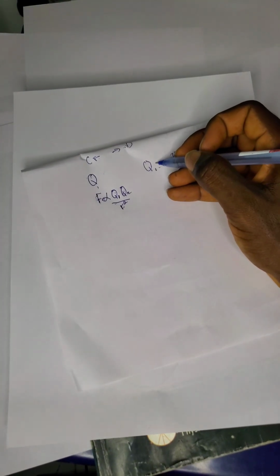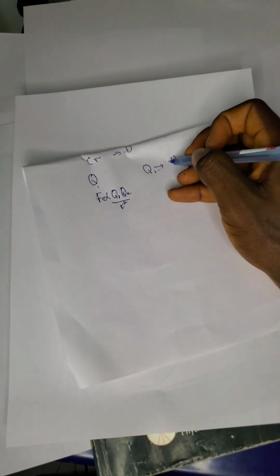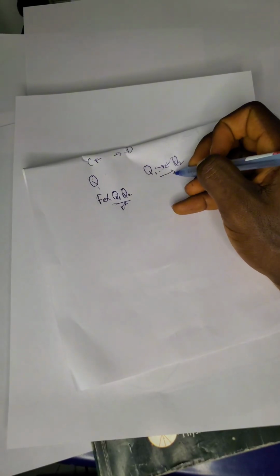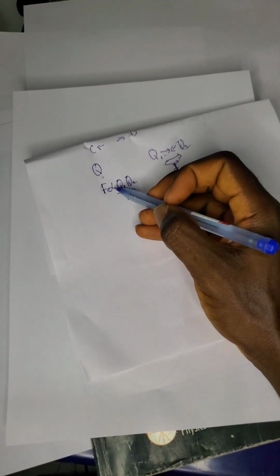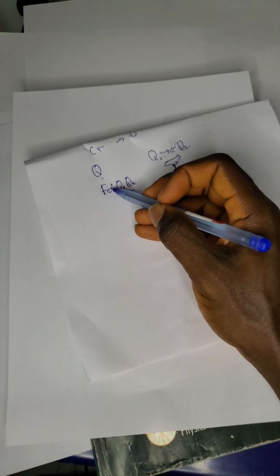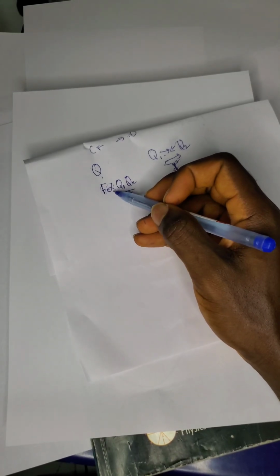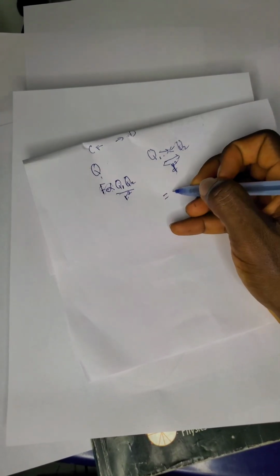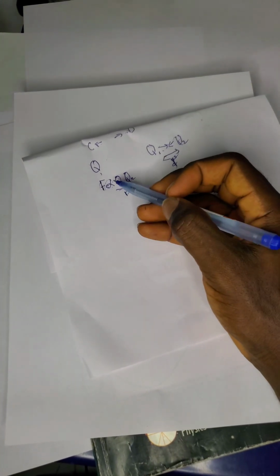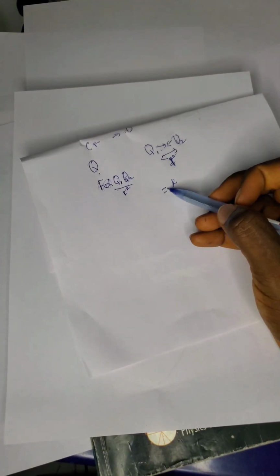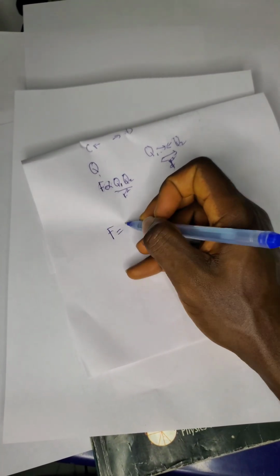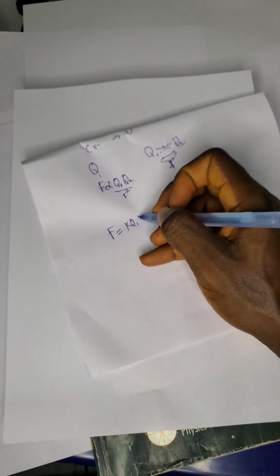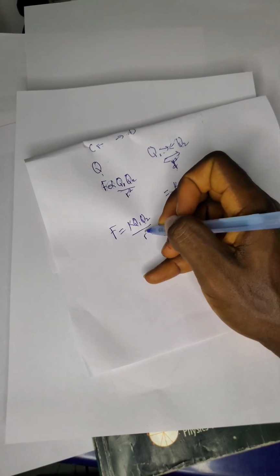So Q1, Q2, force of attraction or repulsion, and the distance between them, then square. It can be R or it can be D, whatever way you want to represent it. So we want to remove this proportionality sign. In mathematics, to remove the proportionality sign, you introduce equal to and K. So wherever I see this proportionality sign, I will introduce equal to and K. So that now gives us F equal to K Q1 Q2 over R square.